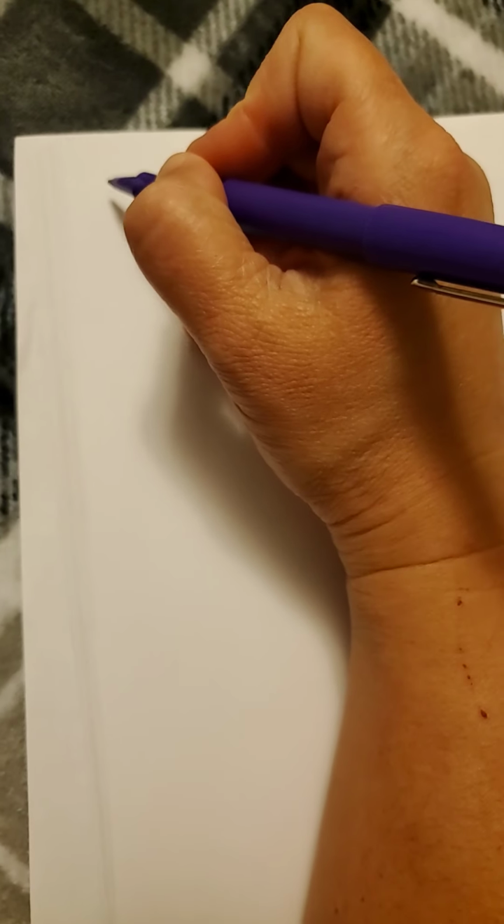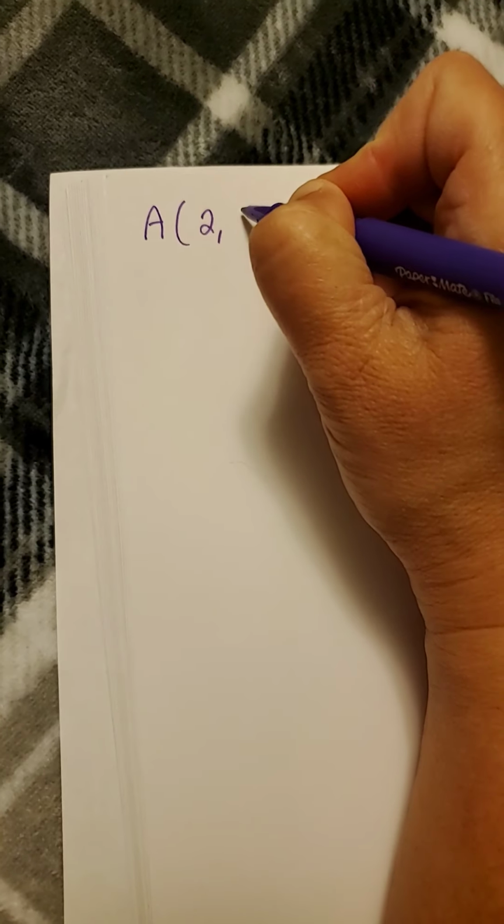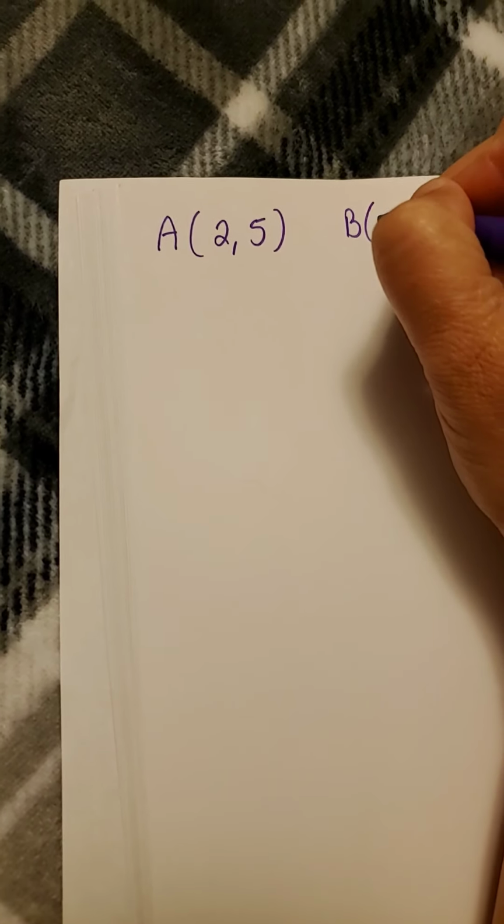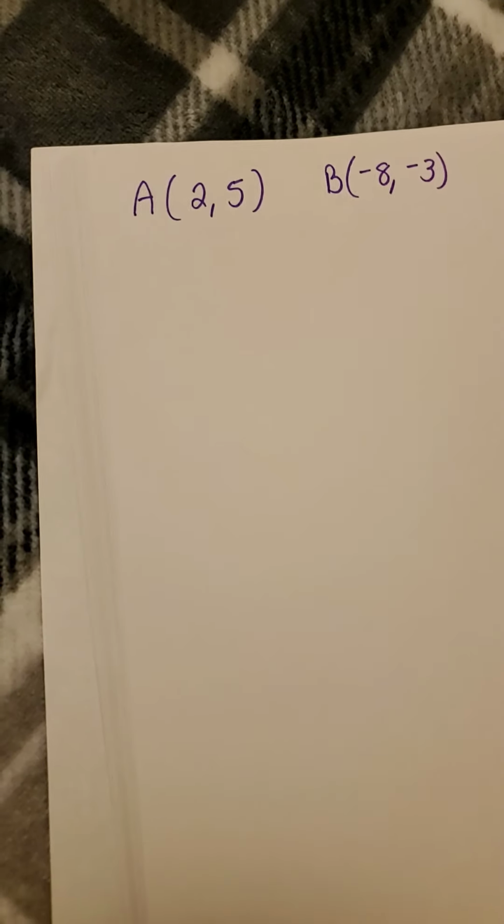Let's just pick some nice little numbers. Let's say A is 2 and 5, and B is -8 and -3.